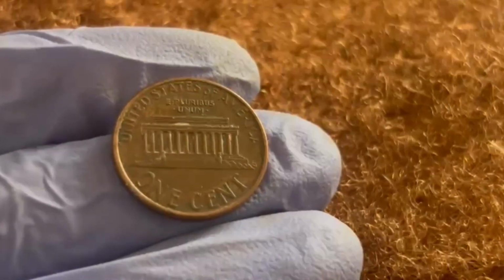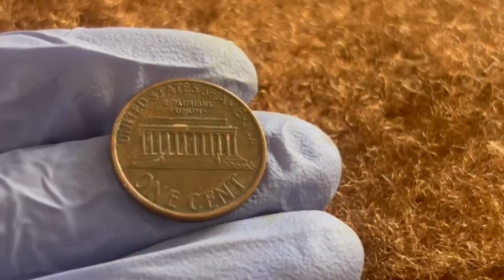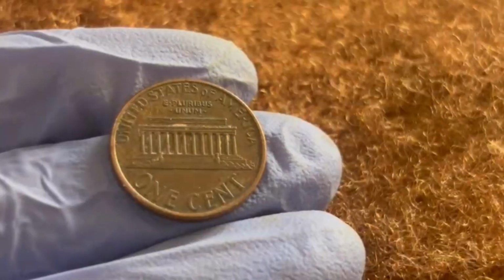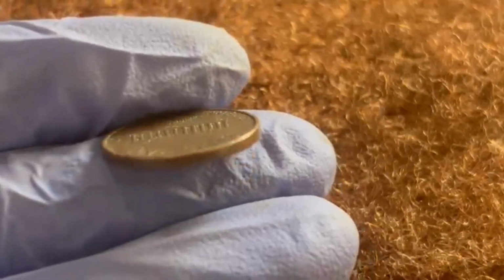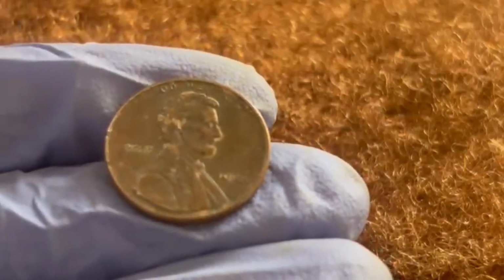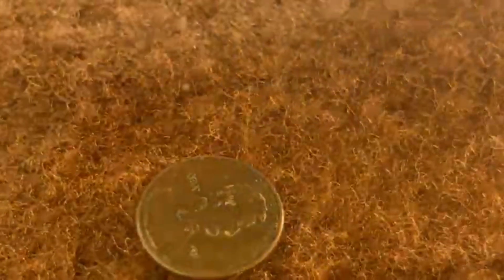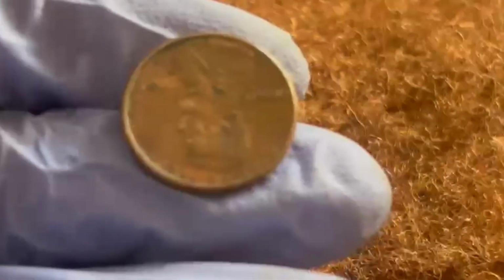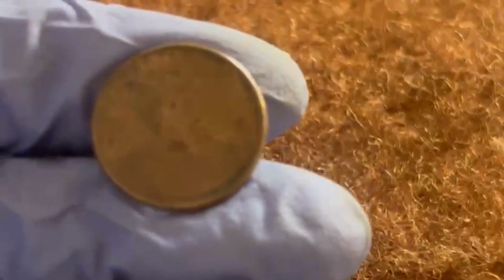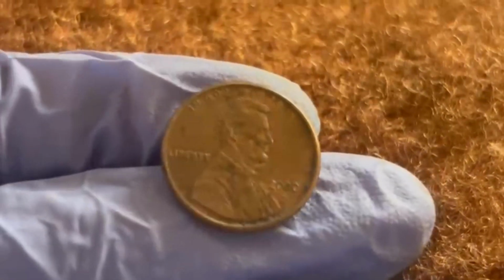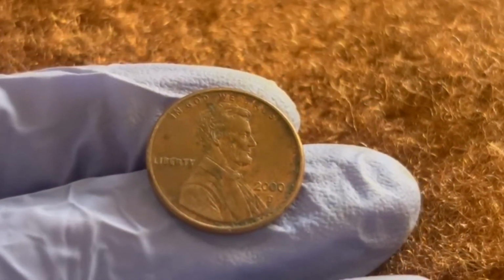Similarly, the 1955 doubled die penny, showing noticeable doubling in the date and lettering, is extremely popular among collectors and can sell for significant amounts depending on condition. These rare pennies show how a simple 1-cent coin can become a valuable treasure due to historical mistakes, low production numbers, or unique characteristics. The penny also holds cultural and emotional value beyond its monetary worth.